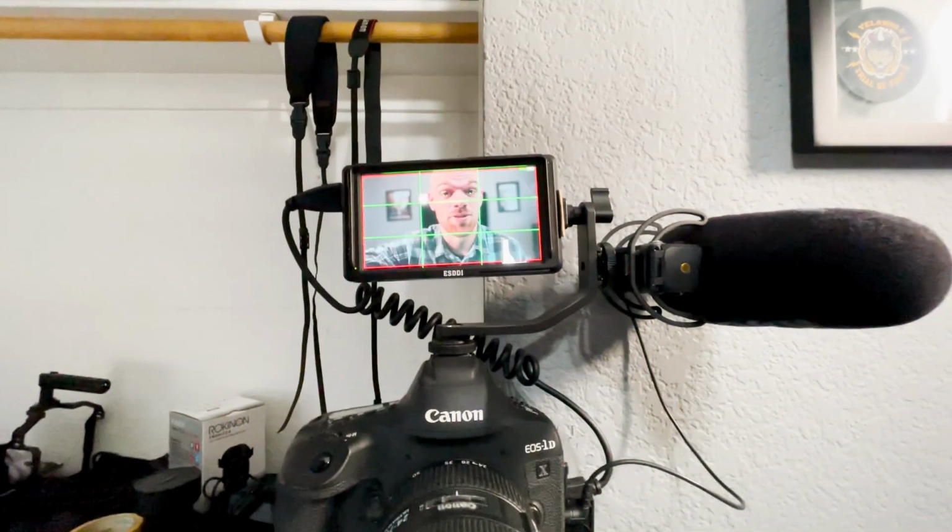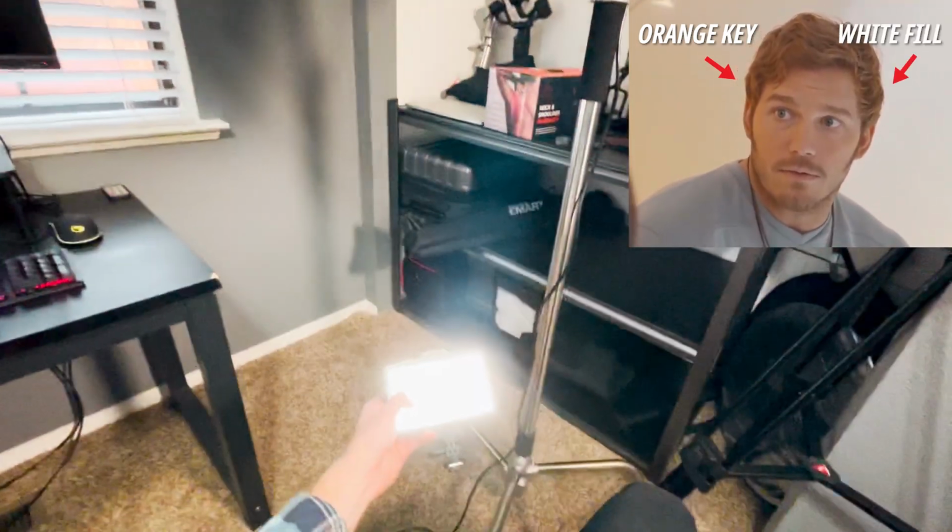Here's the setup for the first shot. We're doing the Chris Pratt shot. So I've got an orange key light, a white fill, and I'm also being bottom lit with this light. We are matching exactly how it looks on the face.